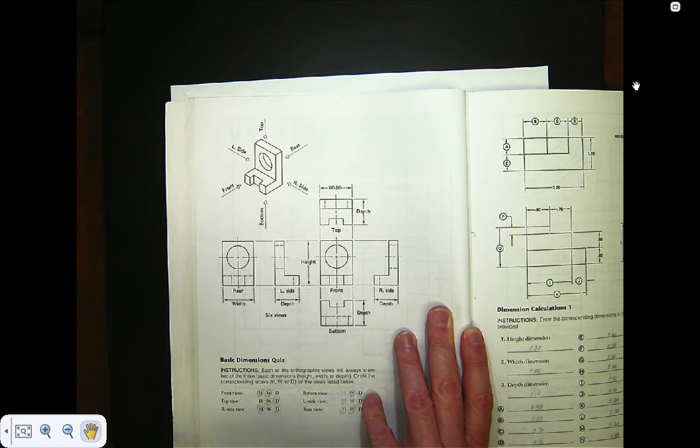Now, I will tell you that this is beyond my comfort level. I don't like freehand sketching, and especially putting it on video for everybody to see, because I'm really not very good at it. But we're gonna go through the motions and see, maybe we'll turn out a decent product.